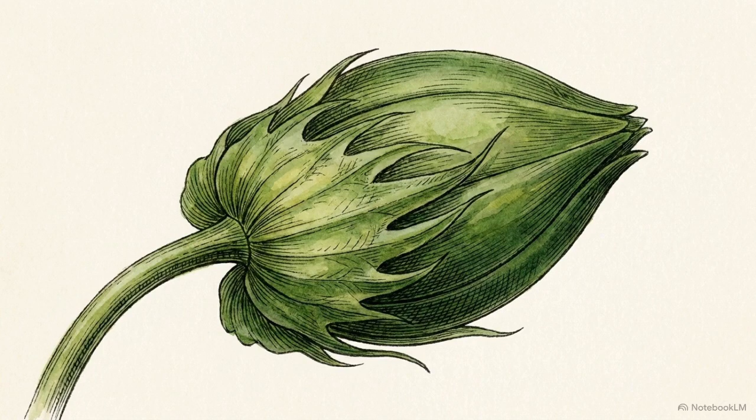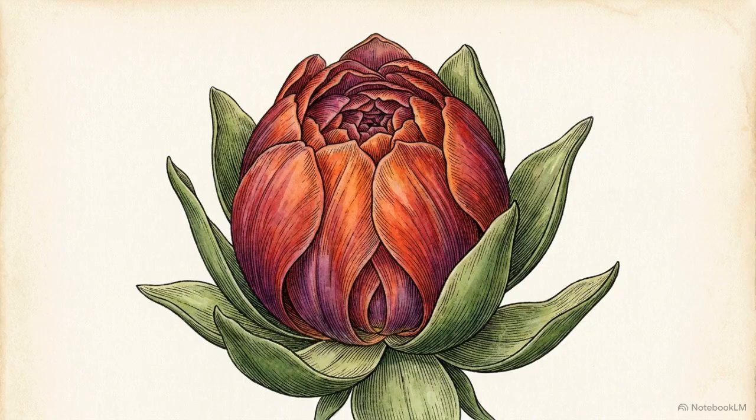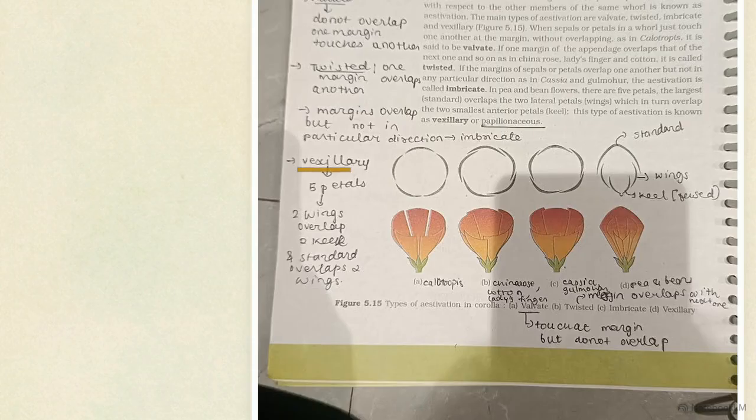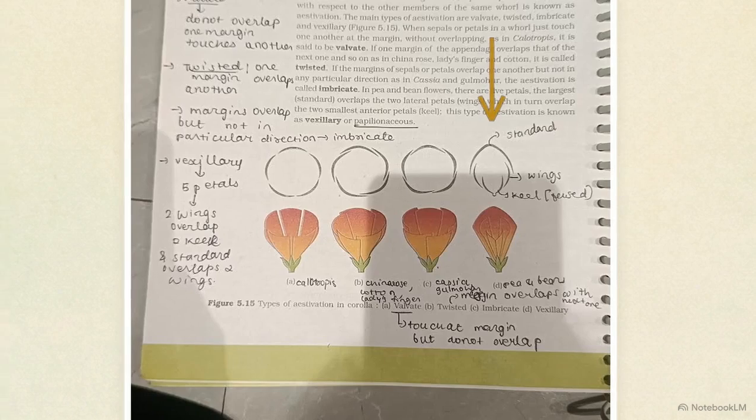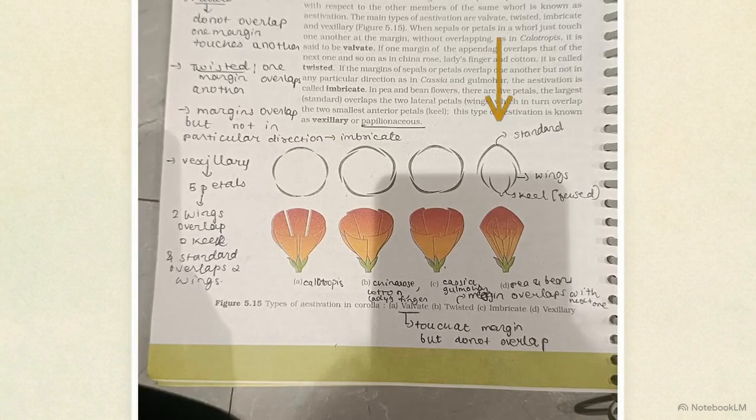Once symmetry is established, the plant must solve a spatial problem: how to pack wide protective layers tightly inside a closed bud. Botanists call this geometric puzzle aestivation. This diagram details valvate aestivation, where petal margins touch exactly without overlapping. If margins cross, the plant uses twisted or imbricate aestivation, creating a tighter seal. The most complex is vexillary aestivation, unique to families like legumes.